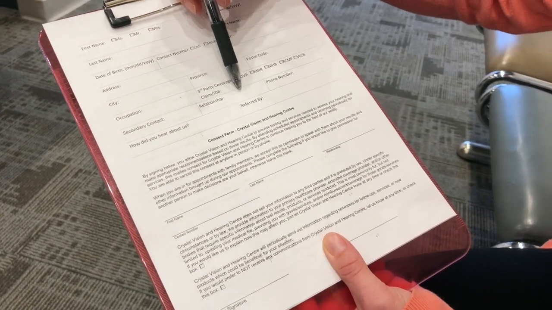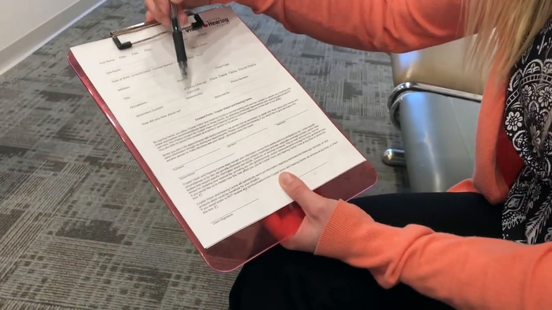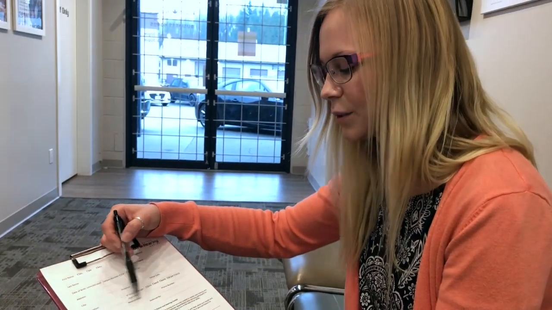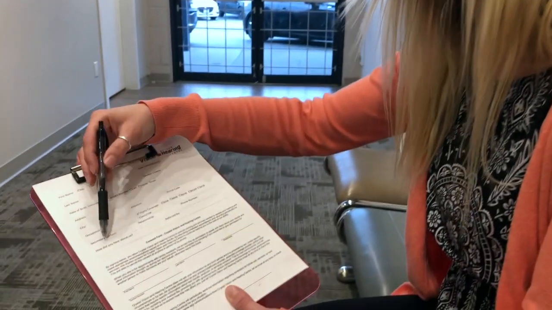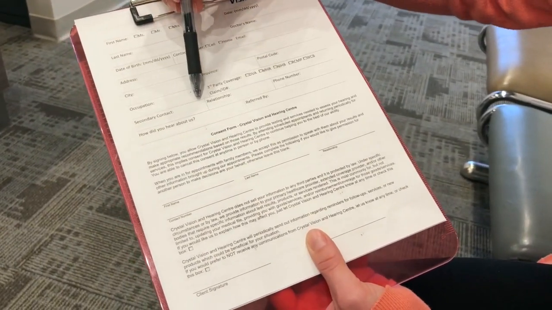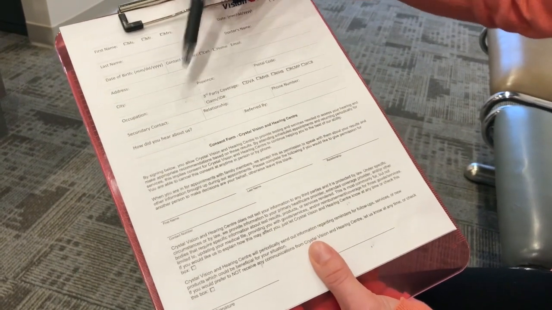Secondary contact. A lot of the times people who come in have a really hard time hearing female voices, so it's something I struggle with often, so they bring somebody with them, and we want to put them down here so that we can have somebody to contact for them.